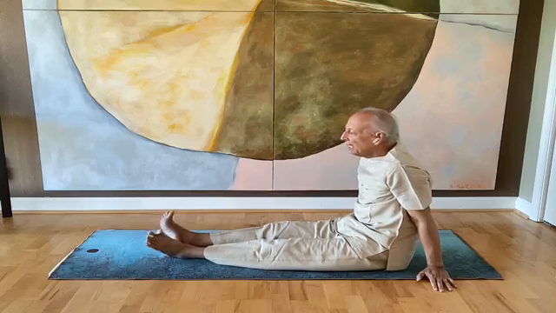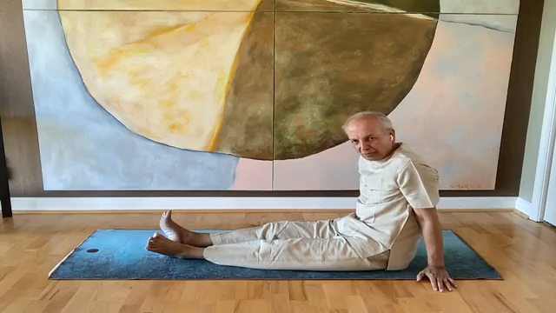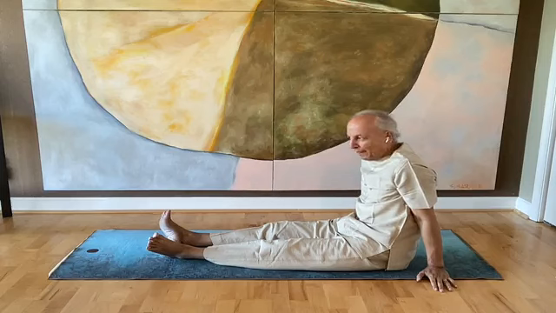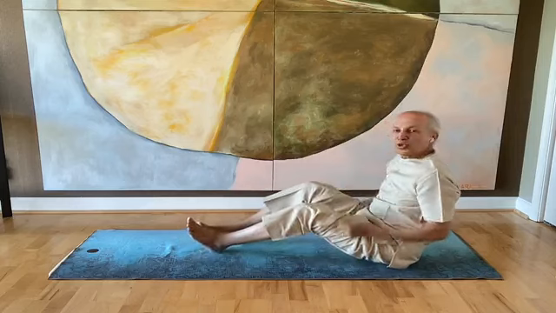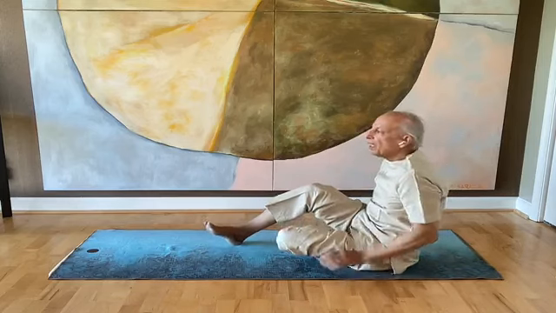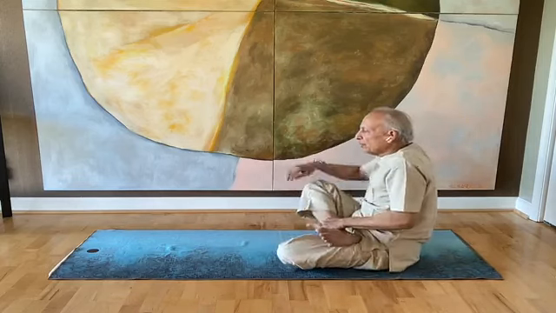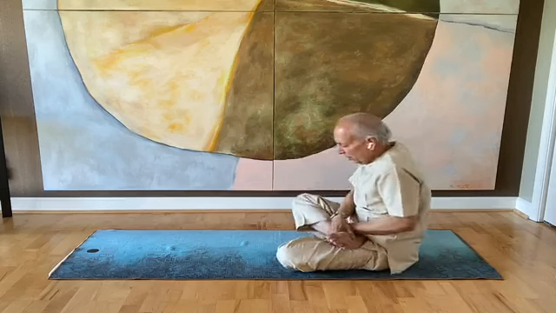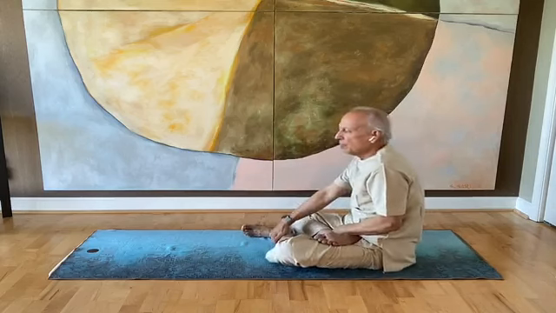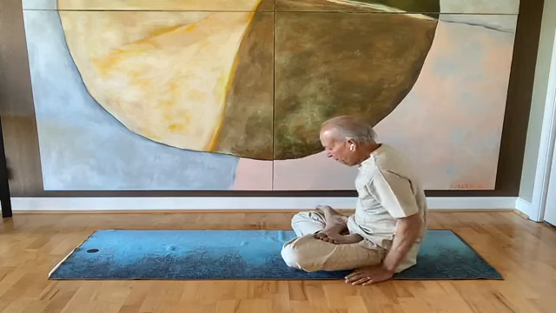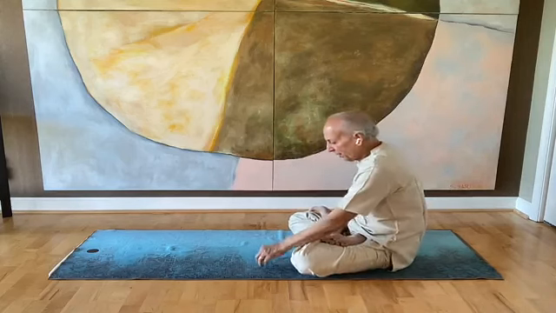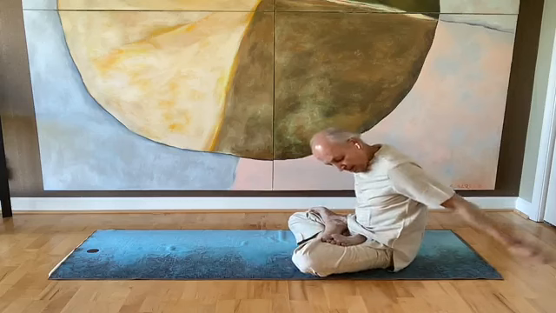Because of the lack of time, I'm just showing you how to do them. Yog Mudra, you can do in your lotus pose, Padmasana, and do a Yog Mudra in your Padmasana.